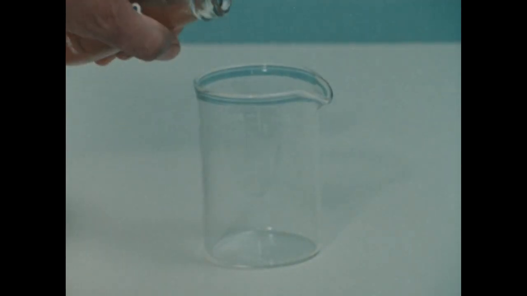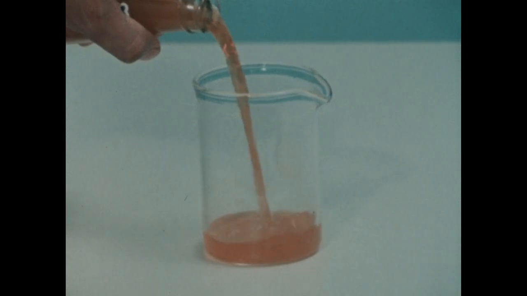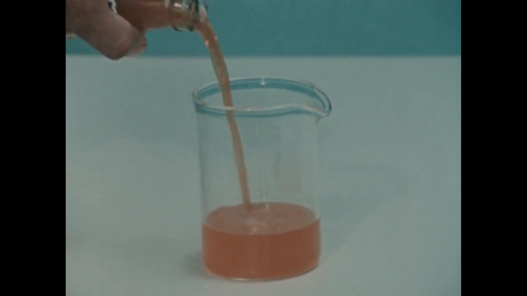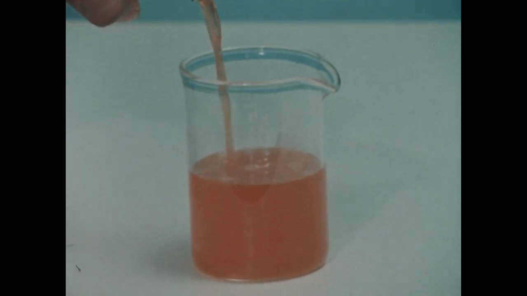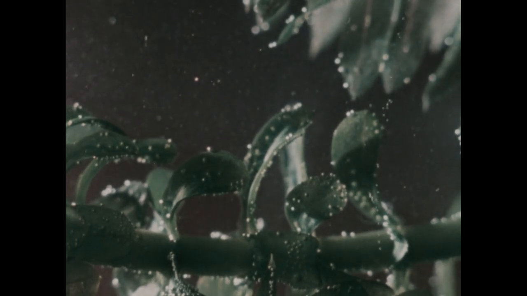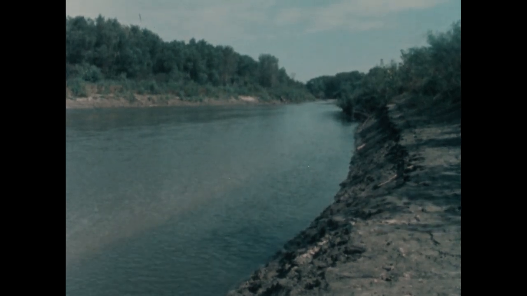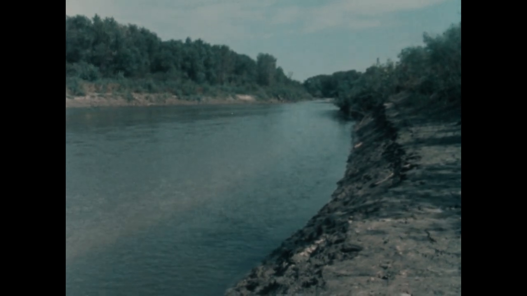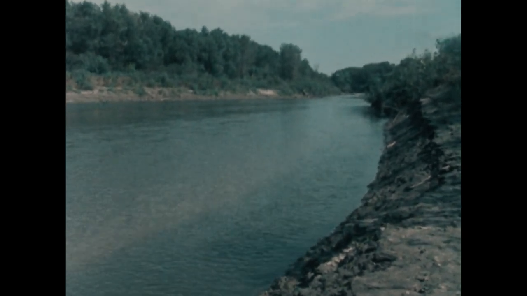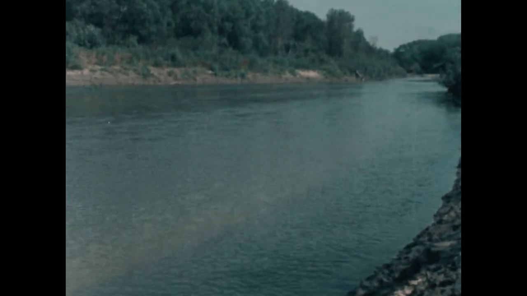Some solutions are homogeneous mixtures of gases in liquids. Carbon dioxide gas dissolved in water gives soft drinks their fizz. Oxygen gas dissolved in water is essential to plants and animals that live in water. And organisms like us, who live out of water, depend on oxygen dissolved in other gases. This mixture we call air is a solution of gases in gases.